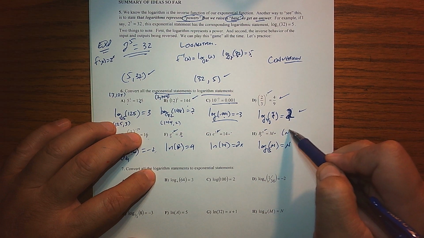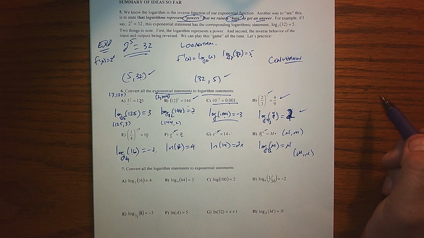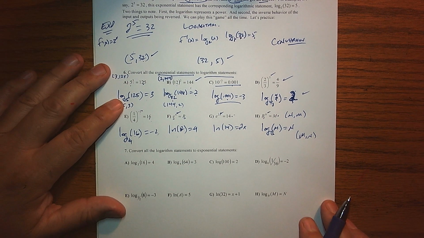Here, the point n comma m is on the graph. Here, the point m comma n is on the graph. So you're just basically flip-flopping and swapping positions. And the same thing can be done the other way around.